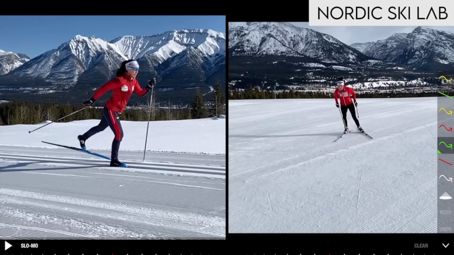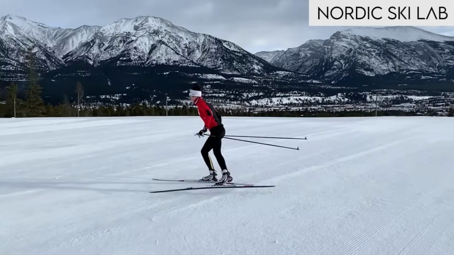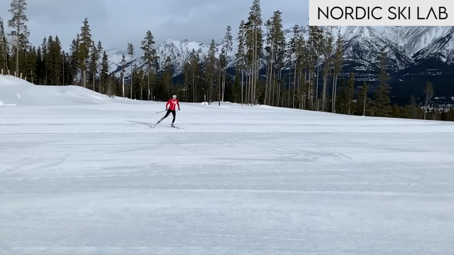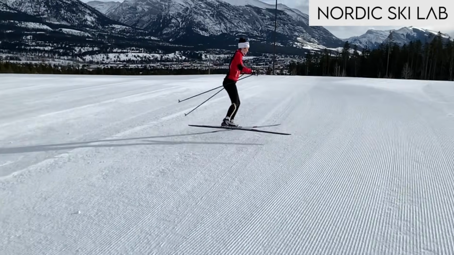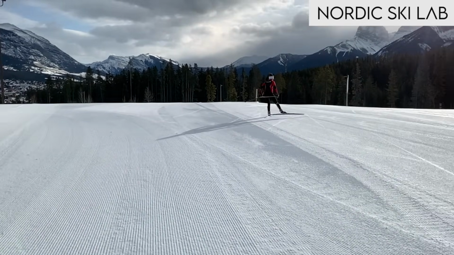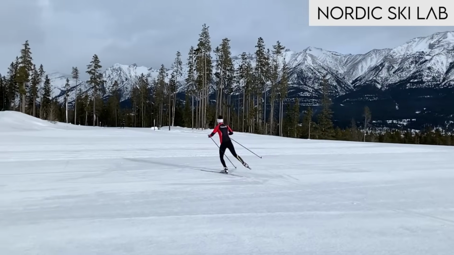Now, personally, I don't think this is a great reason not to start with skate skiing. In fact, I think this is one of the biggest reasons why you should skate ski. I think it's fun to learn new skills, and skate skiing feels as amazing as it looks. You will get a tremendous sense of accomplishment from learning how to skate ski.